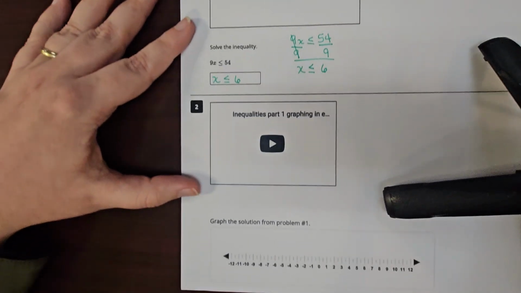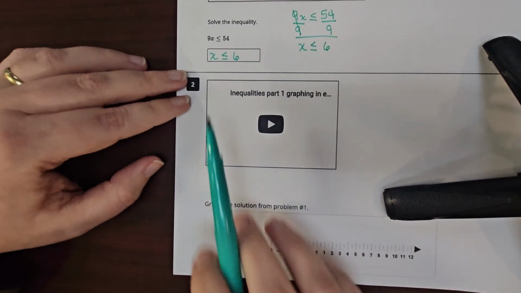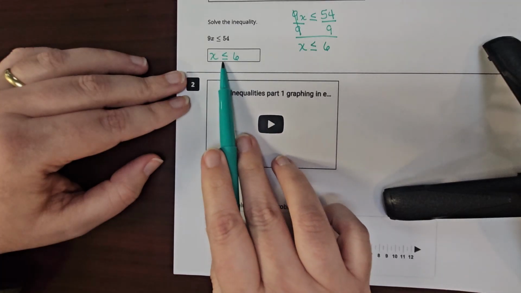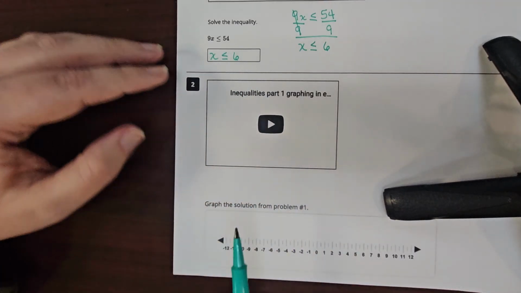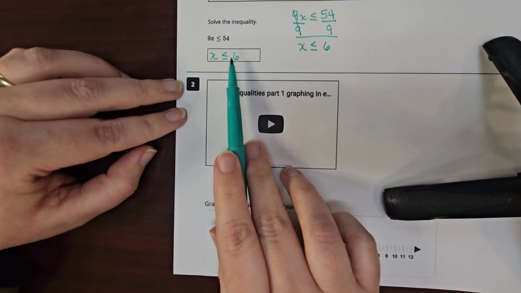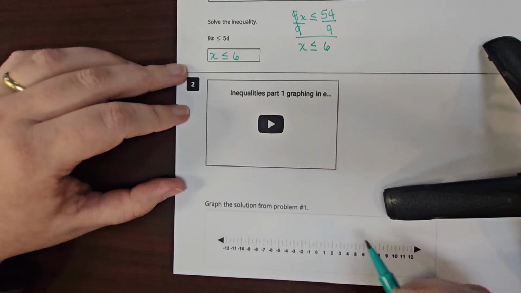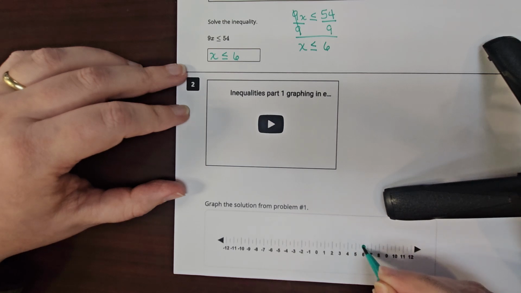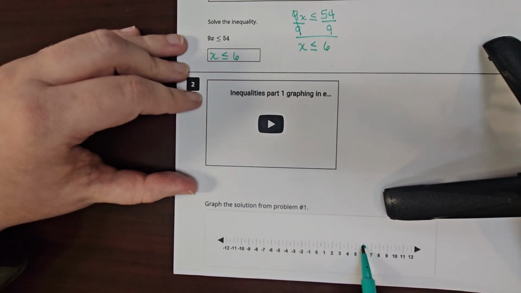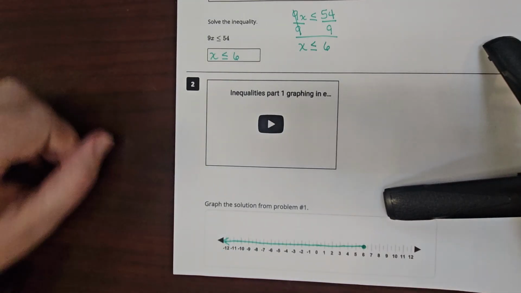Now for part 2 of the question, or number 2, you're going to take that inequality, x is less than or equal to 6. So that means that x is any number that's smaller than 6, and it can include 6. So since we have a line, we are going to have a filled-in circle at 6. And it's going to point to all of the numbers that are smaller than 6. Okay.